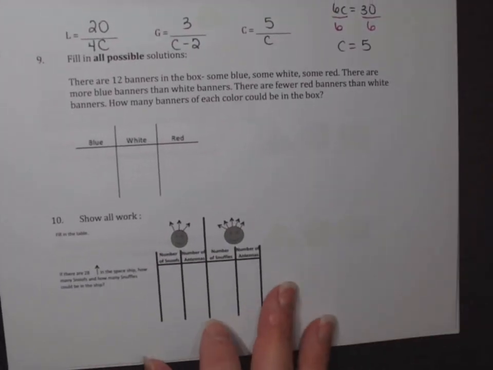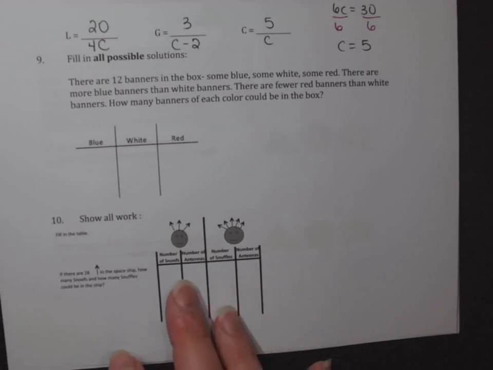I want to see any step you can think to show me. I want to see it, okay?